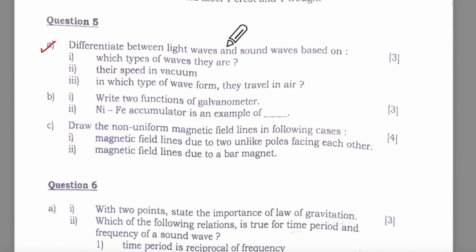Differentiate between light waves and sound waves based on what type of waves are they. So you will have 3 columns. Here you will say light waves and you will say sound waves.